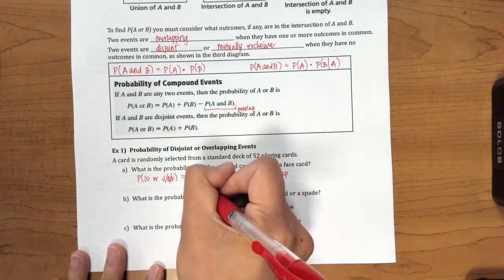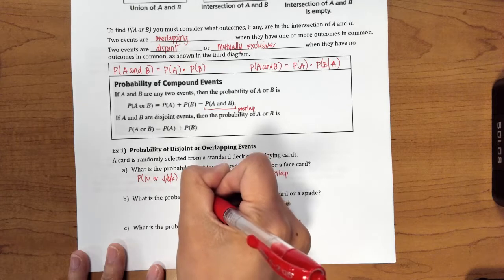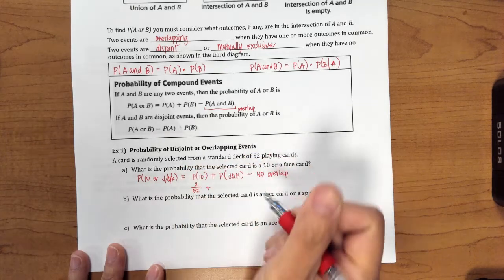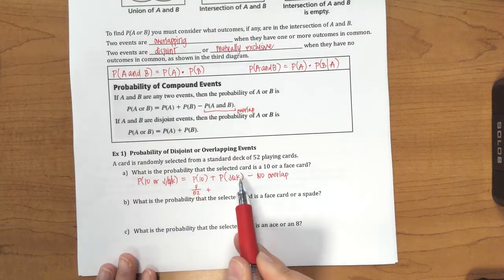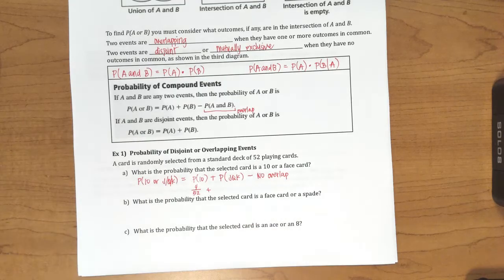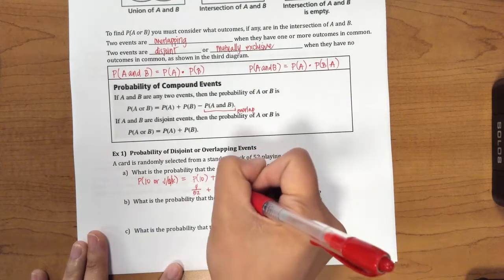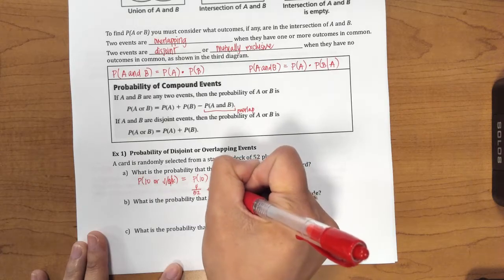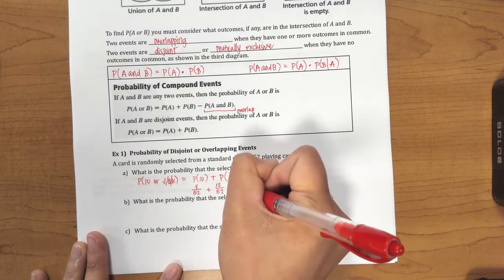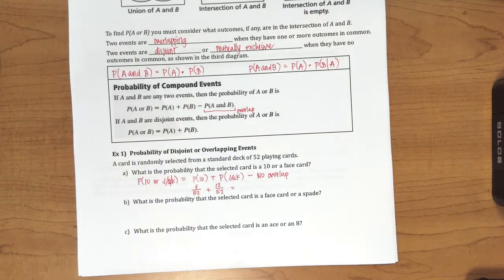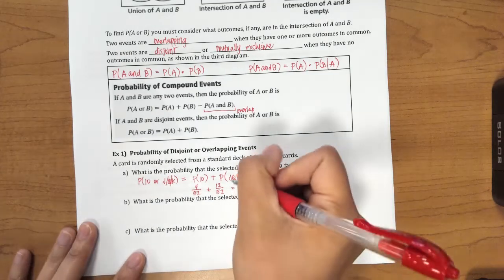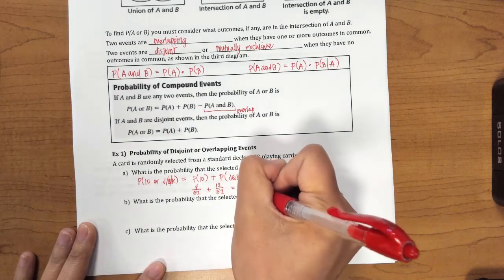So the probability of a 10 is 4 tens out of the 52, and then there are 4 Jacks, 4 Queens, and 4 Kings, for a total of 4 plus 4 plus 4 is 12 out of 52. And so when you add these together, you're going to end up with 16 over 52.